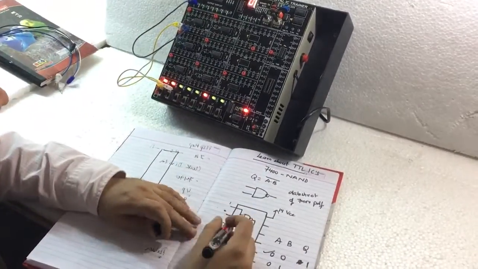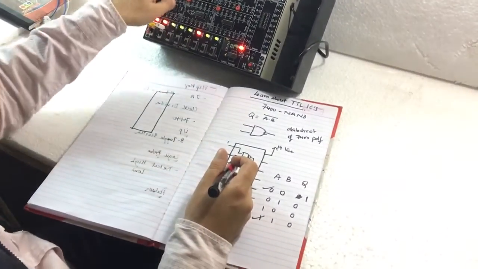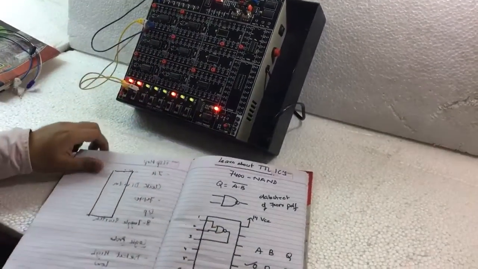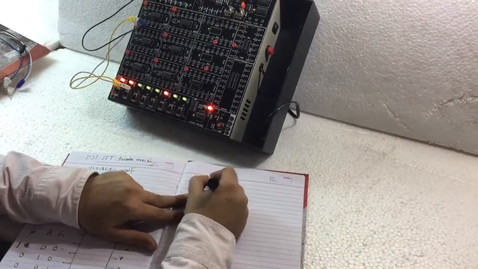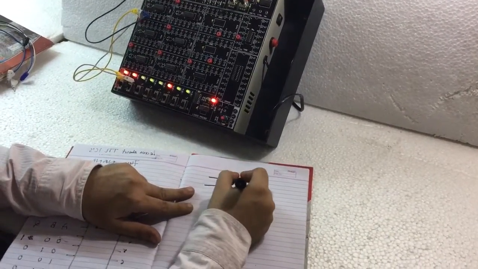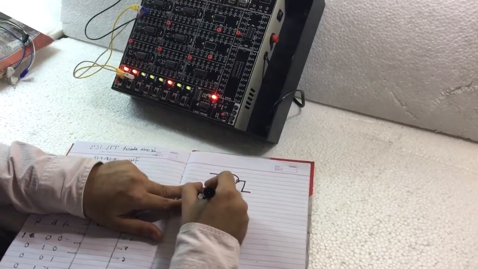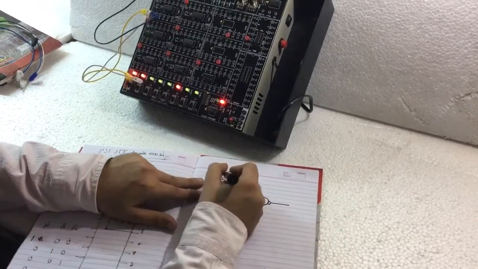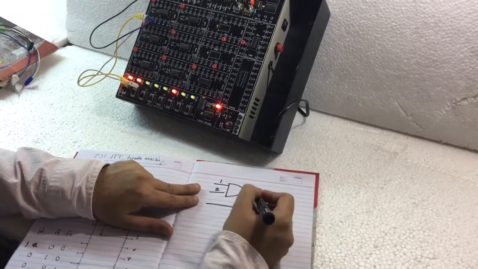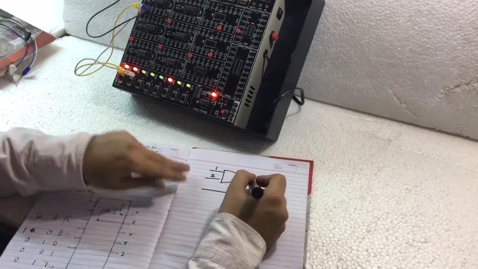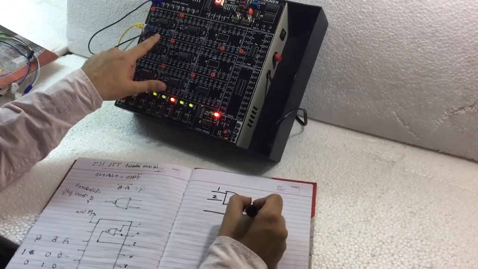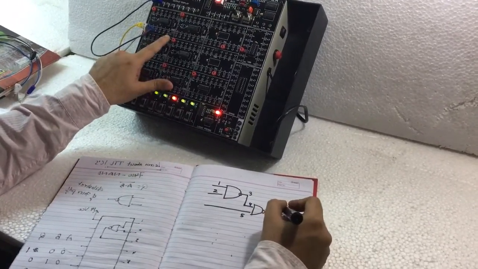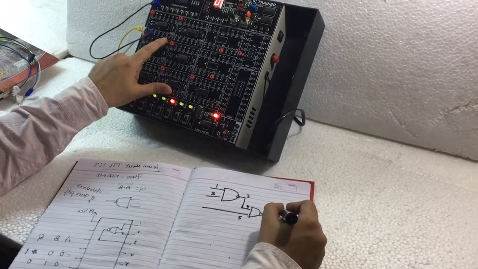To use all the other ICs, what you have to do is simply make the connections. For example, if I have to make this type of circuit, then I will connect my input at pins 1 and 2, connect my output 3 to the input 4, and 5 I will take from the outside, and Q I will connect to an LED.